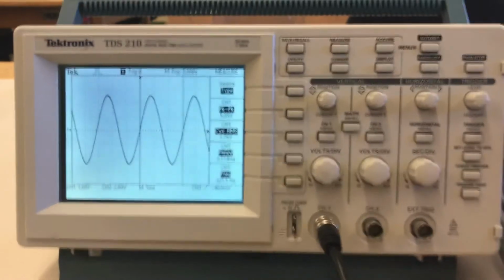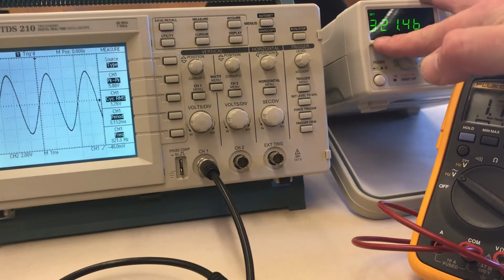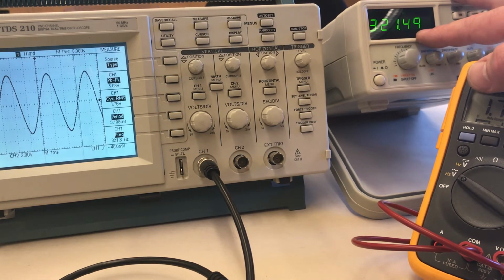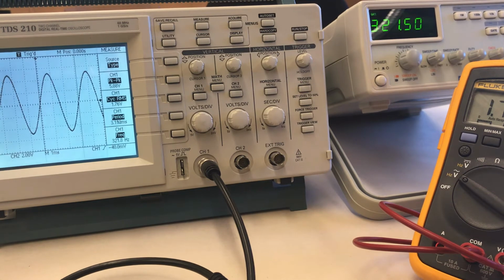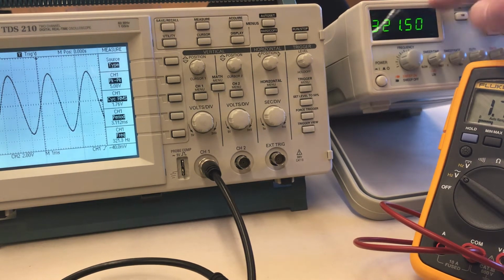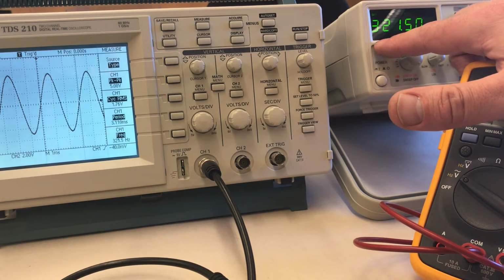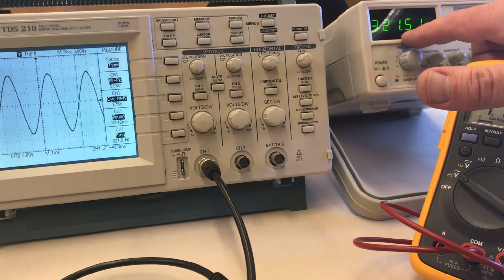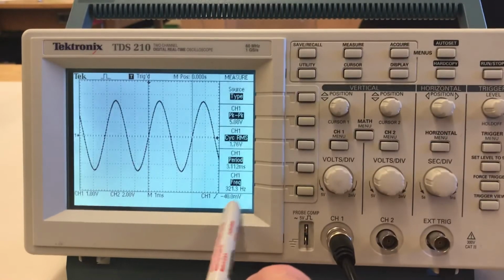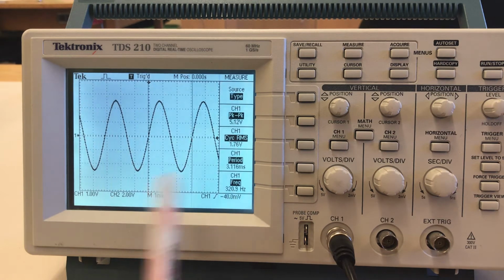The other thing we can look at is over here on the function generator. I've set it to 321.4849 hertz. You can see it's bouncing around a little bit, but those are pretty small fluctuations, a few decimal places over. So the function generator in hertz is 321.5. And that's a pretty close match to the 321.3 or so measured here. So that's measurement with the oscilloscope.